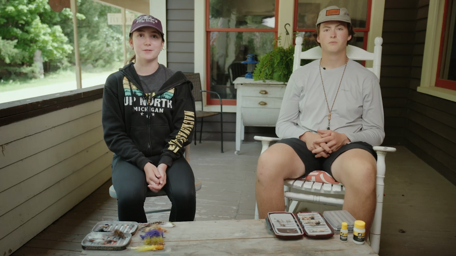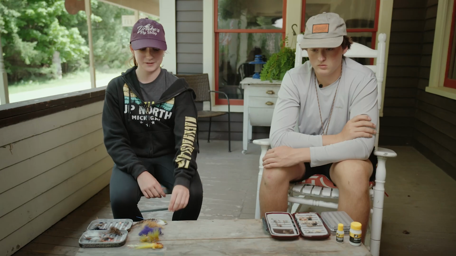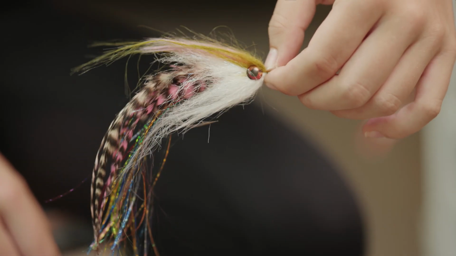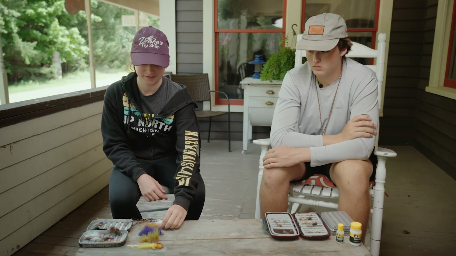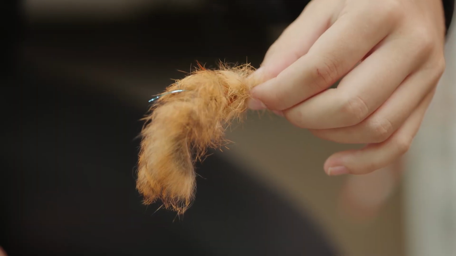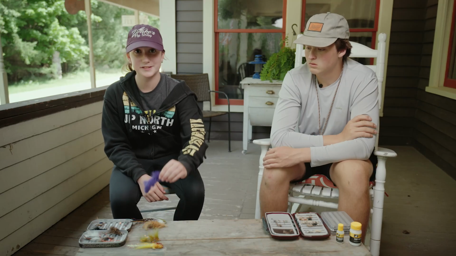Another one of fish's food sources are smaller fish, crustaceans, and leeches, which can be represented by streamers. For example, this could imitate a fish. This could imitate a crustacean. And this could imitate a leech.